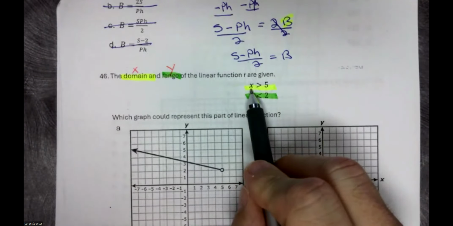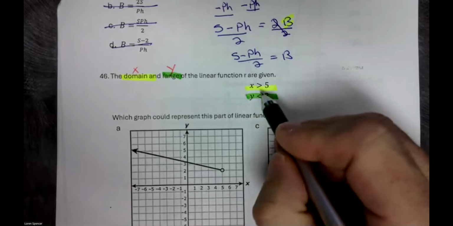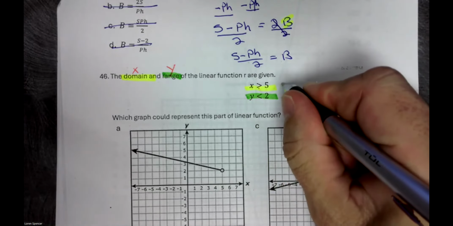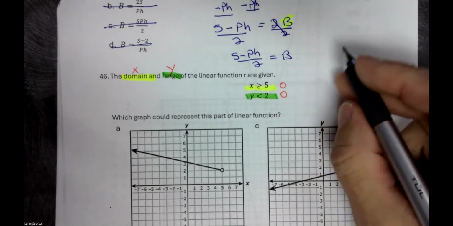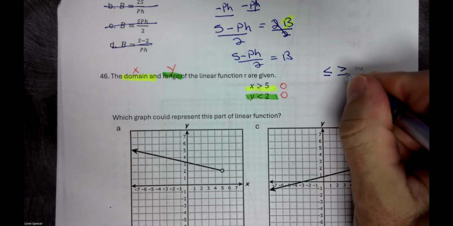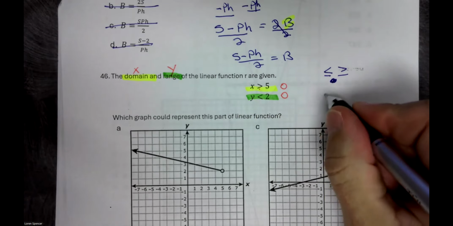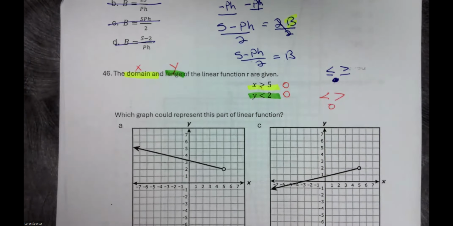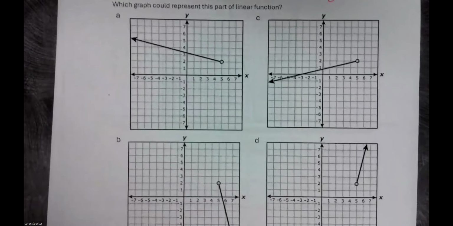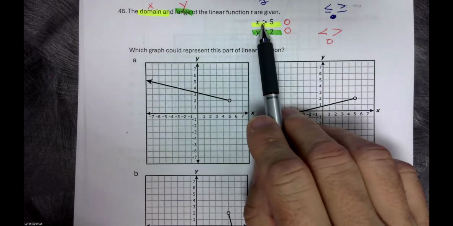So we're talking about the domain. X has to be greater than 5. I'm going to take a moment real quickly. The fact that we have this symbol tells me I'm going to have a hollow. On the other hand, had I had either one of these, it would have been a solid. But when we're working with this, we have to have hollows. So if I have anything with a solid, it doesn't work. In this case, I don't have any solids, so not an issue at all. They're all going to be hollow. So that didn't help, but X is greater than 5.